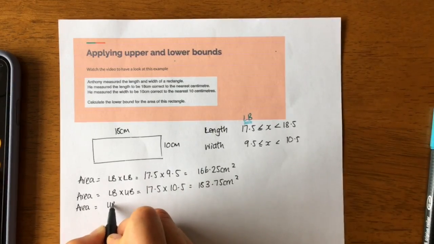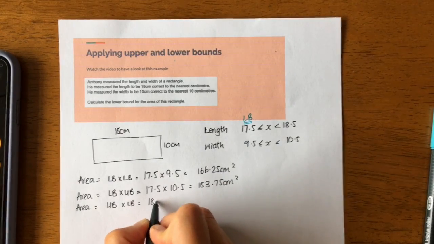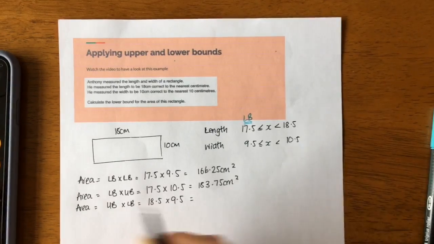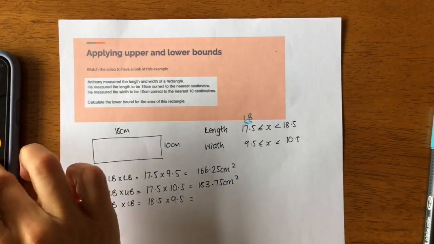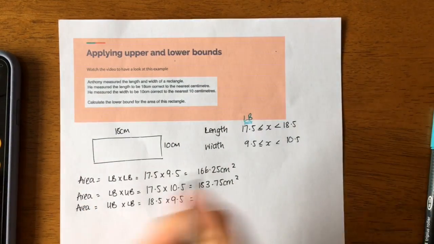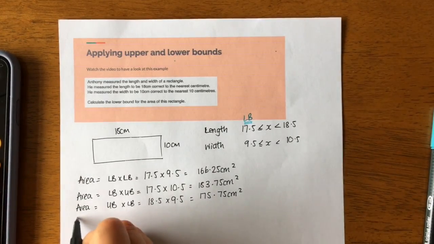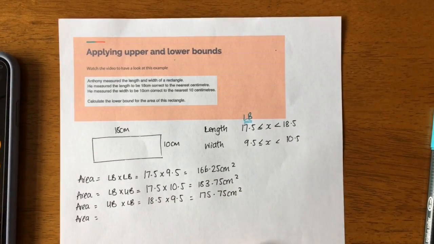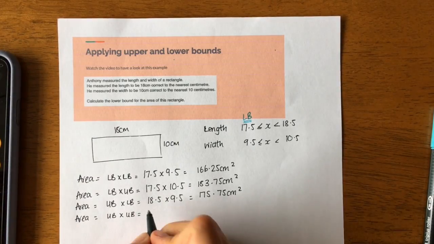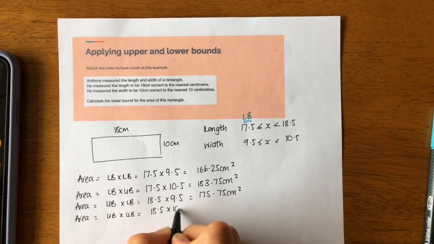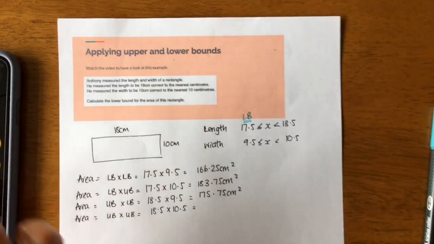We've got another one we can do. We can do upper bound for the length times the lower bound for the width. So I'm going to do 18.5 times 9.5, and that gives me 175.75 centimetres squared. And the last one, so there are always four options, would be the upper bound times the upper bound, so it would be 18.5 times 10.5.